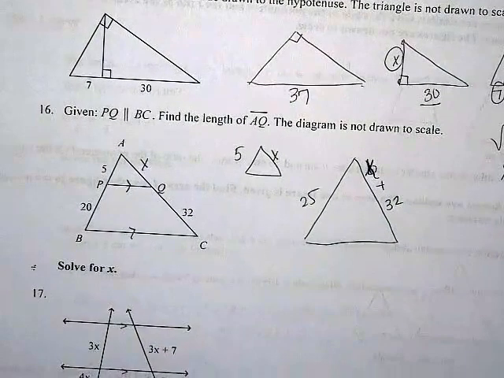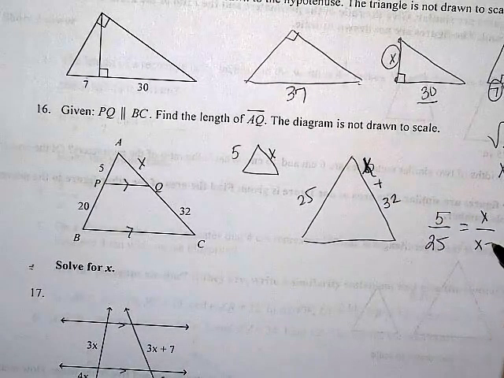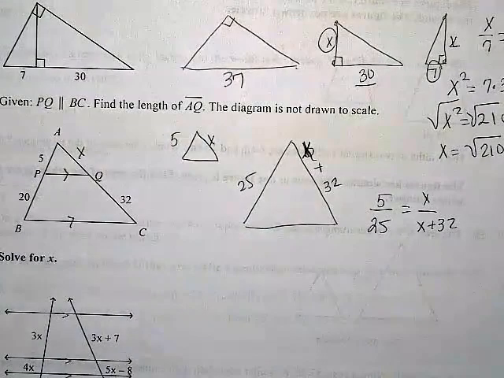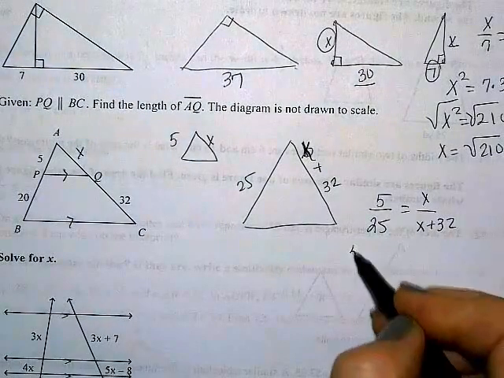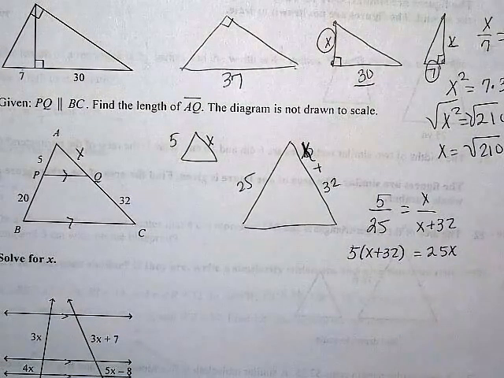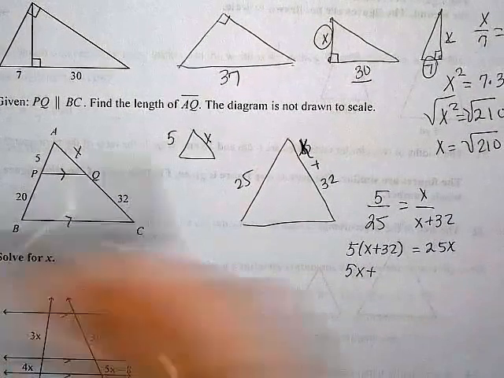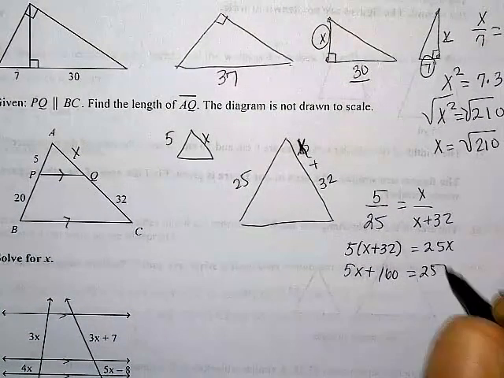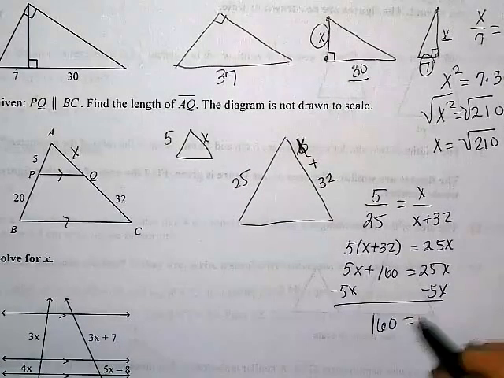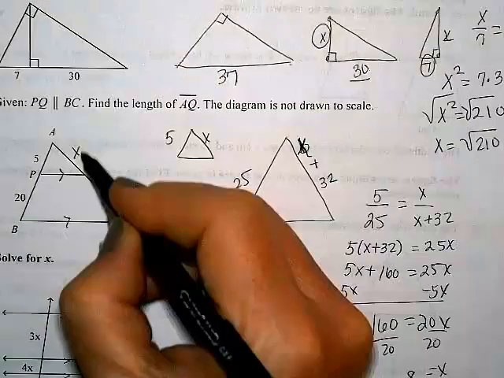Right? So 5 is to 25 as X is to X plus 32. Here we go. 5 times X plus 32 equals 25X. 5X plus 160 equals 25X. Subtract the 5X. 160 equals 20X. Divide by 20. What do you get for X? 8. X is 8.